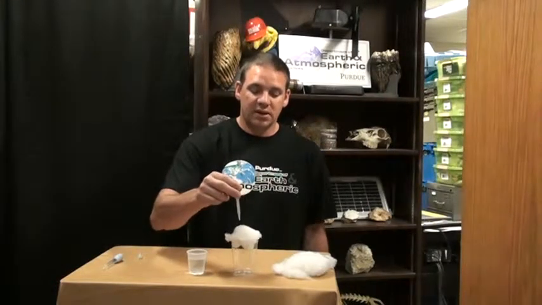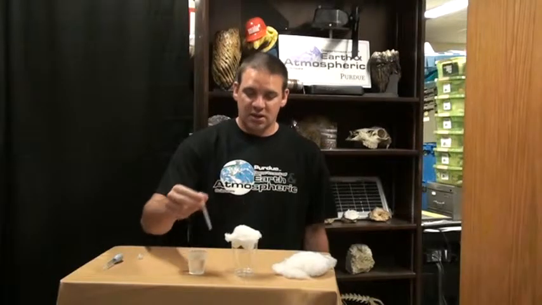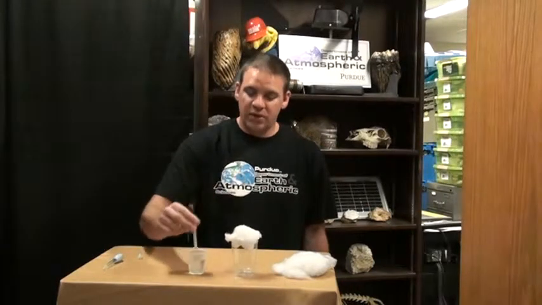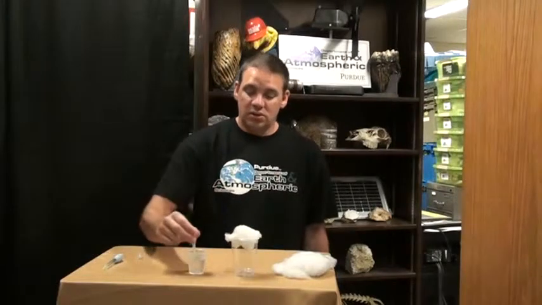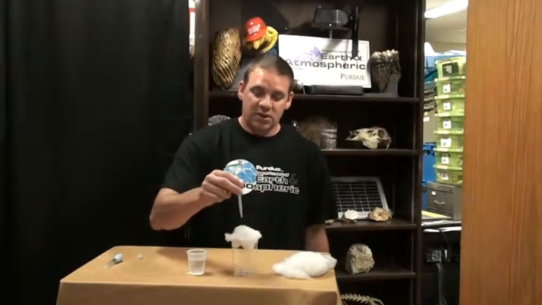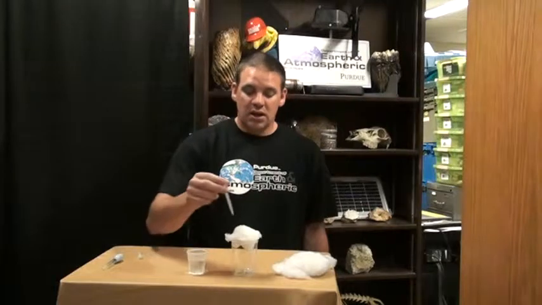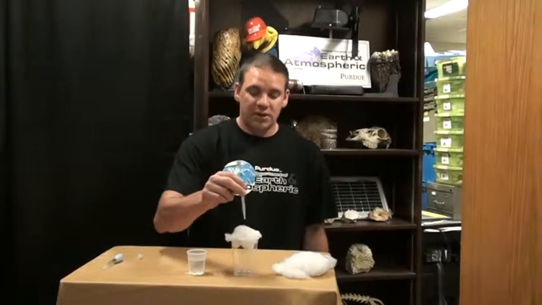Very, very simple activity. Yeah, I'm impatient, just like the kids. I'll shoot a little extra in there too. But very simple activity, very cheap to do. If I do this fast enough, you might be able to see it a little better on there. And it's raining inside the cup in all the different areas.